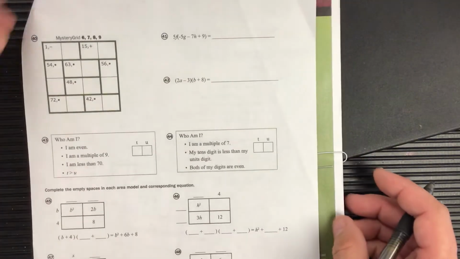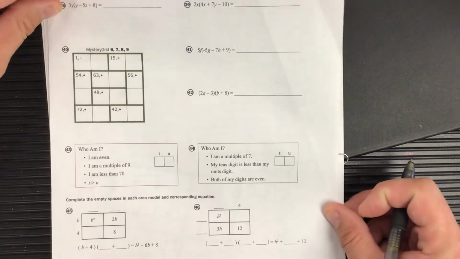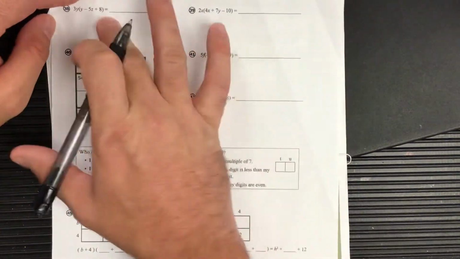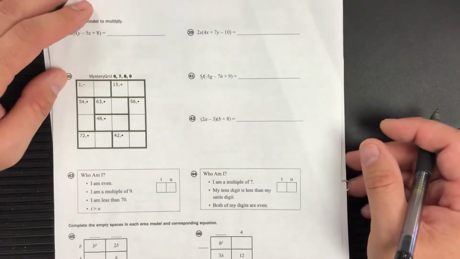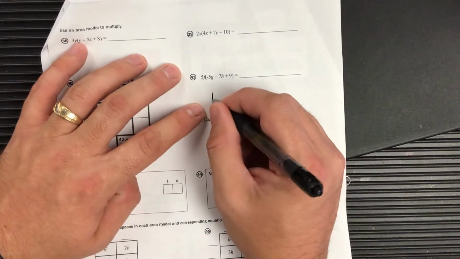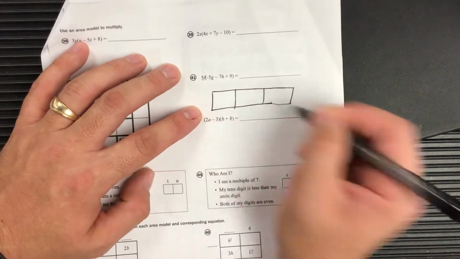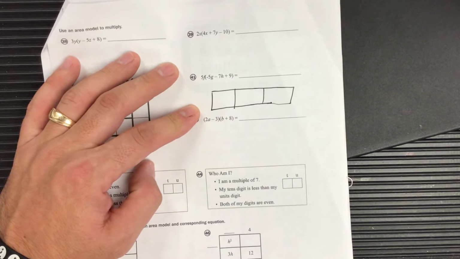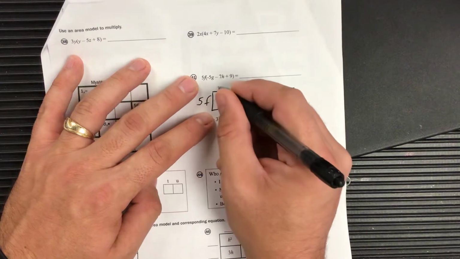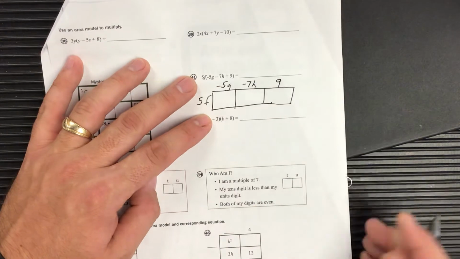All right, so I haven't given you much time to work on this page yet. Just looking at it, is there any that you'd like to do? I'd like to do one of the first 4. 41. Okay, so I'm taking one thing times 3 things, so I'm making my boxes to show that. First thing is 5F, and then I have a minus 5G, a minus 7H, and a 9.